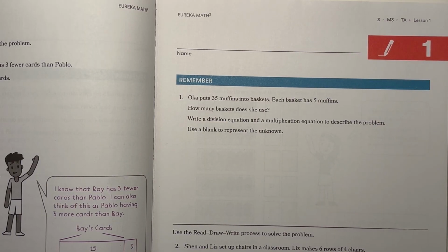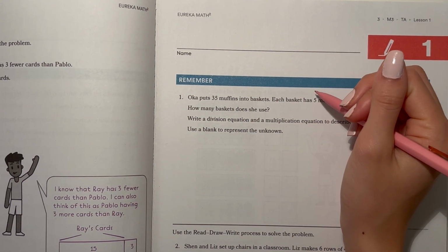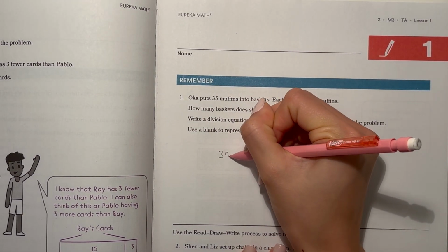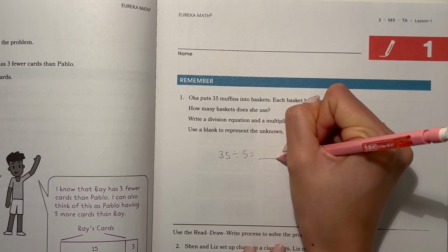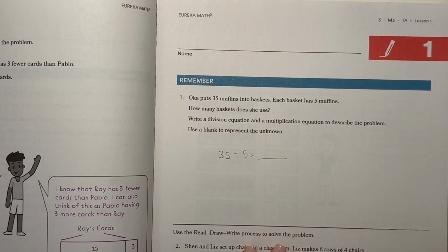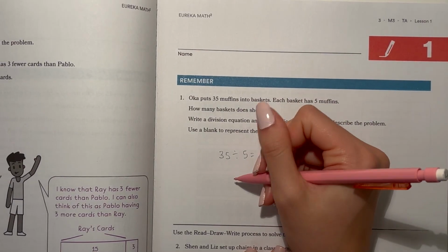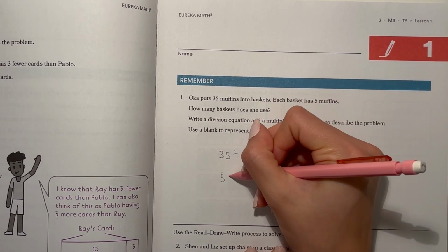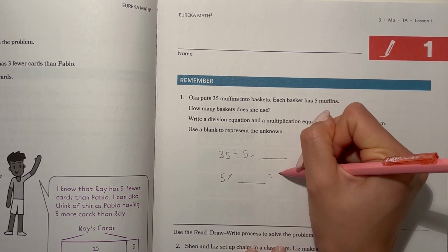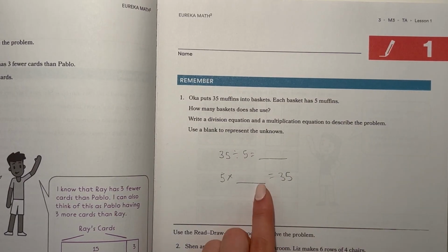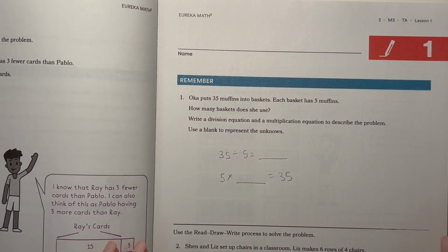So keep in mind here, we're not actually solving, we're just going to set up the equations to solve. So 35 muffins into baskets of 5. So we can do 35 divided by 5 equals blank. So this blank here is our unknown. It's what we're trying to find. And then 5 times, we're trying to find the number of groups, and that will give us 35 in total. So the blank is the unknown, which is the one we're trying to solve for.